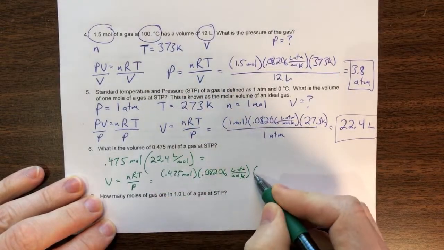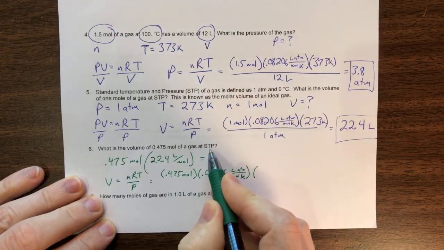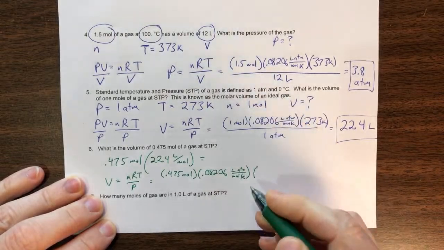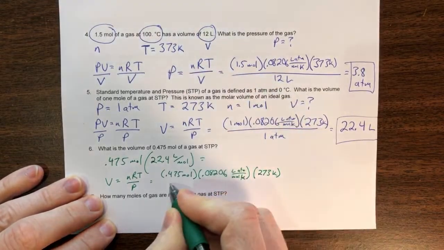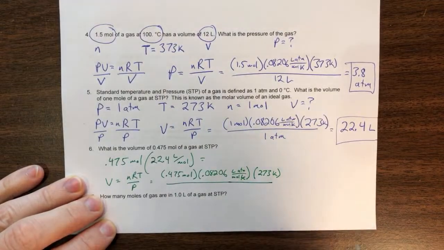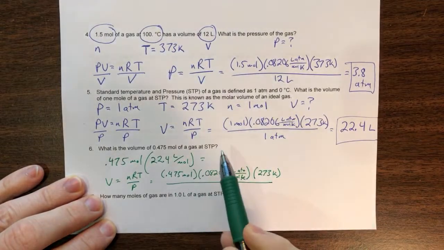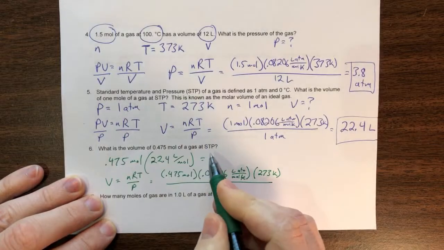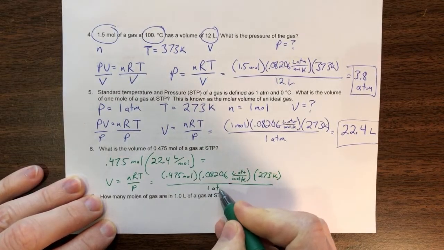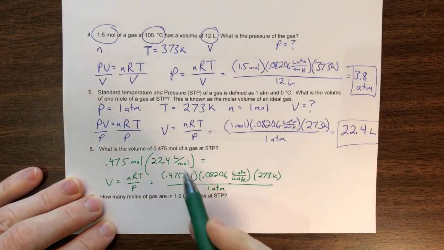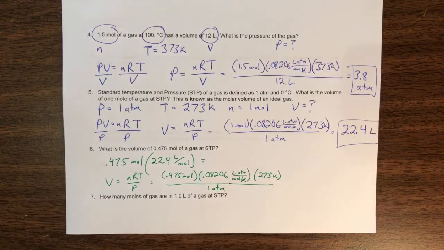Your temperature is at standard temperature and pressure. That's 0 degrees Celsius, which is 273 K. And then all divided by your pressure, which is just 1, right? Standard temperature and pressure is 1 atm. Okay, so either way, you should get the same answer. And so you can try them in your calculator.